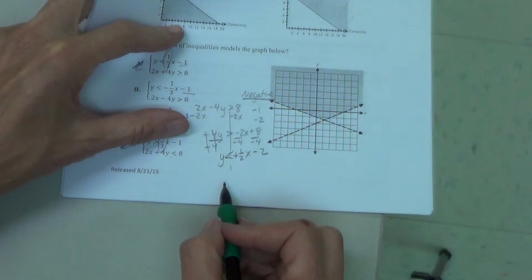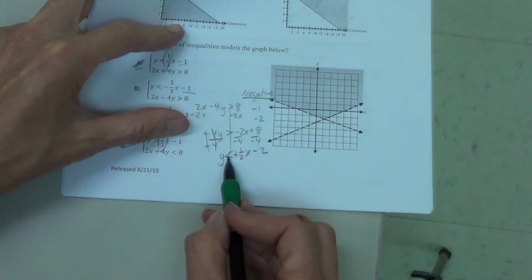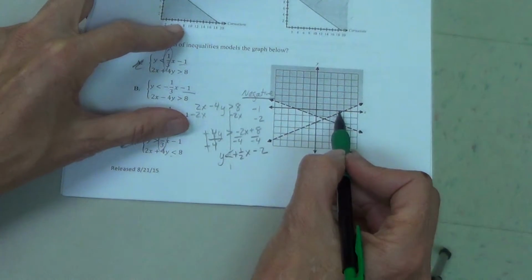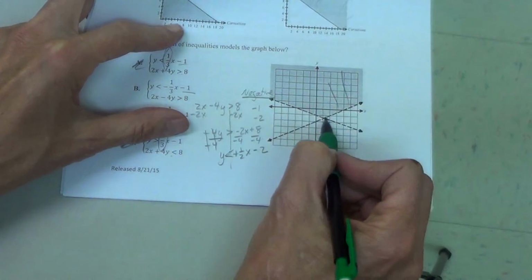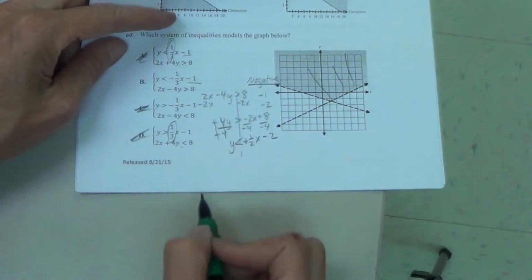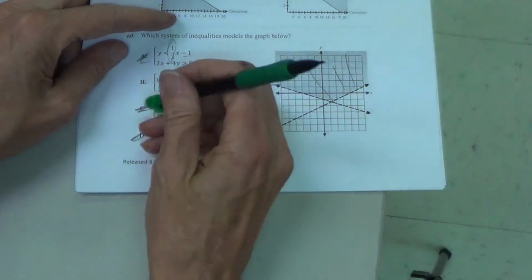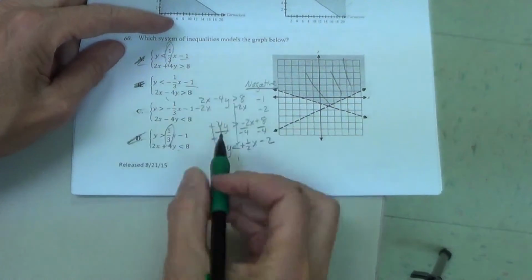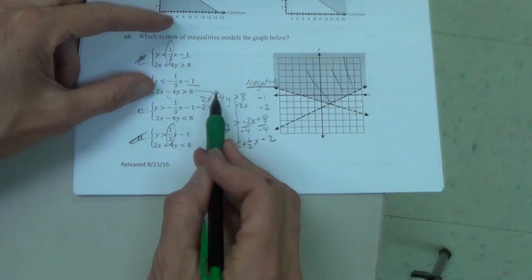So that is saying that y is less than this line. This graph shows that y is greater than. It's up higher than the line. So this is incorrect. I'm sorry, this one up here is incorrect. That's the one that we were solving right here.